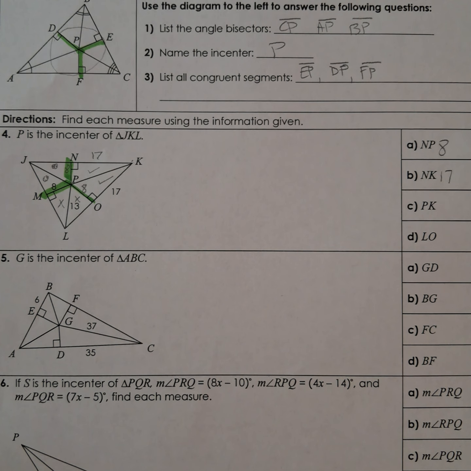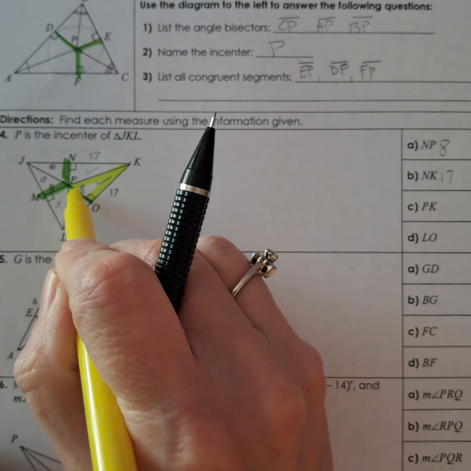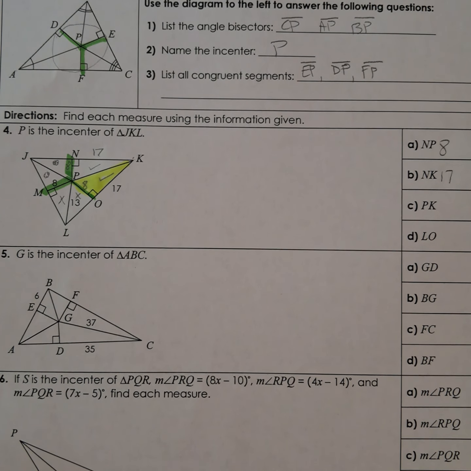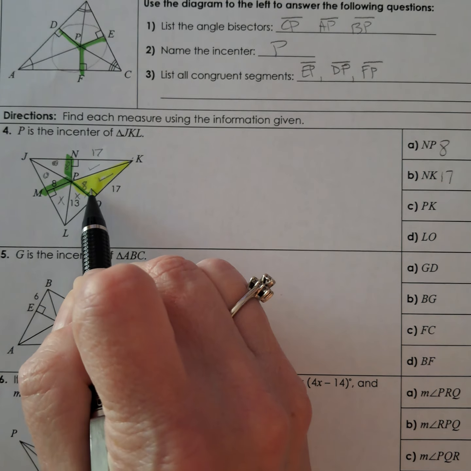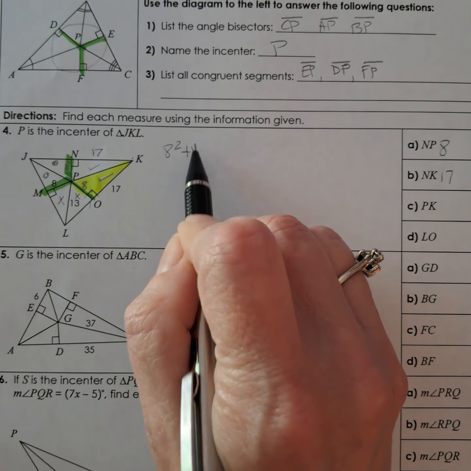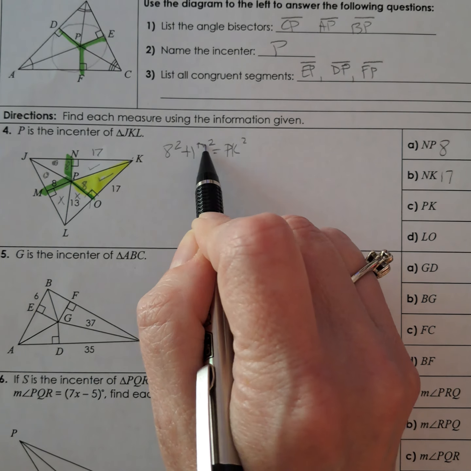What else do I know? I think I might have just now come to the part where I have to do the Pythagorean theorem. I've got to find PK. I don't have a choice. Let me change the markers. PK, which is what I've been asked to find, is the hypotenuse, because remember, that 90-degree box points to the C. So 8 squared plus 17 squared is PK squared.